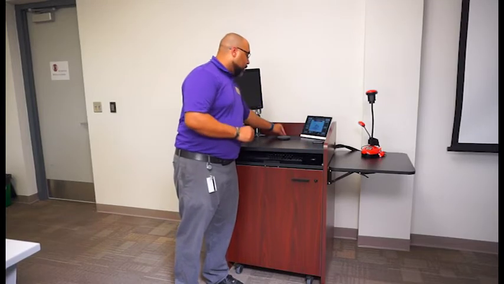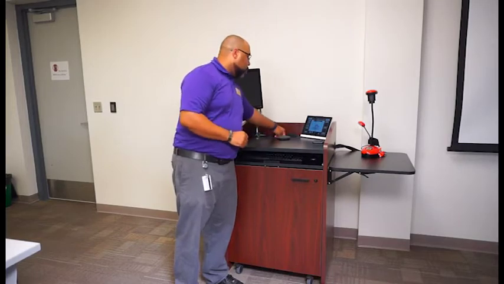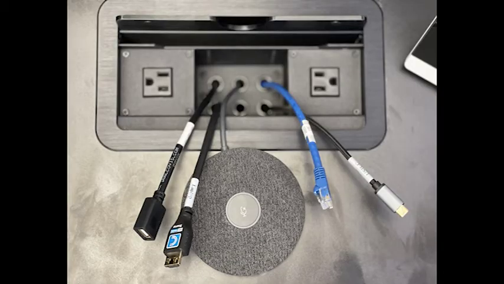Well, in the cubby, we have some additional cables for you to plug up at any point in time. We have our USB plug that you can plug any jump drive into so you can access any of your presentations or files. We also will have an HDMI cable for your output to go on the projector screen.